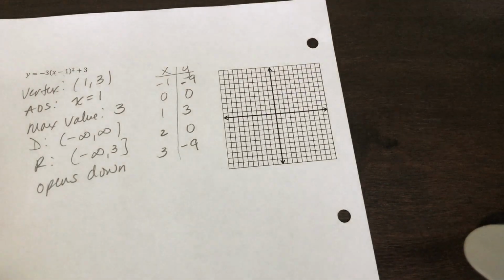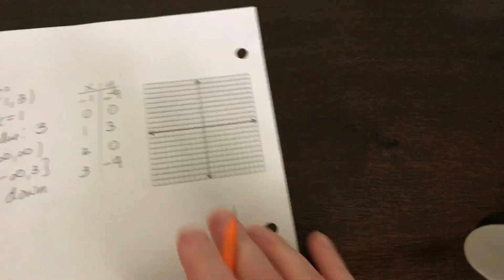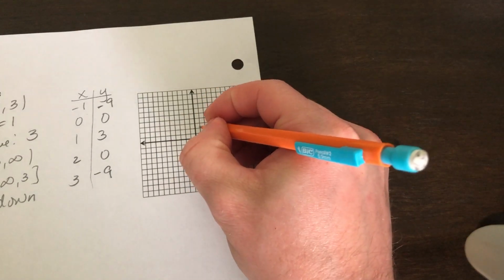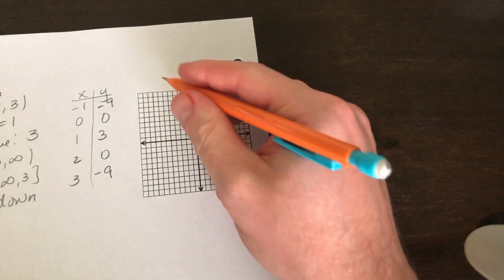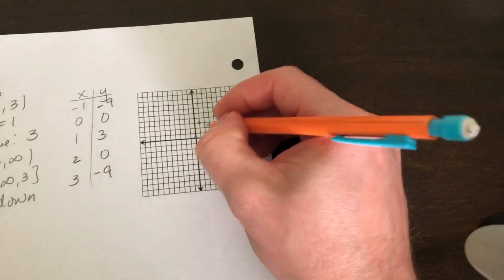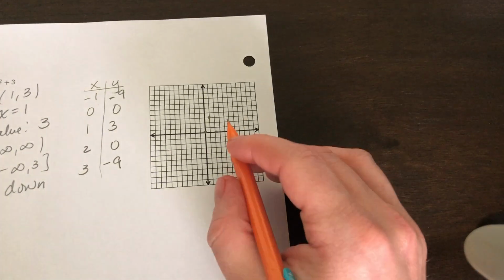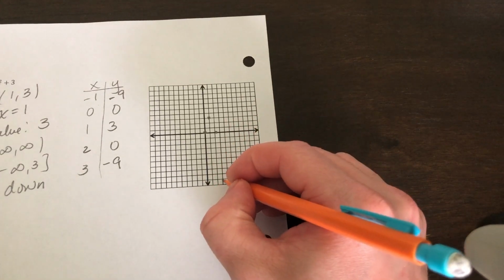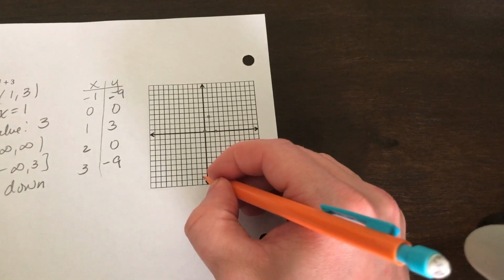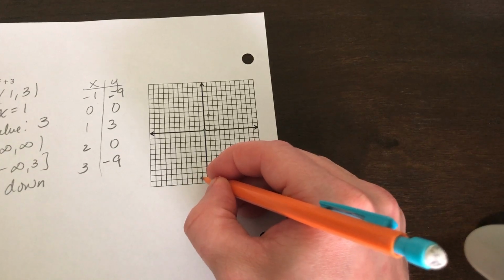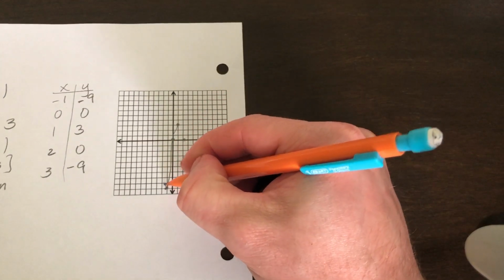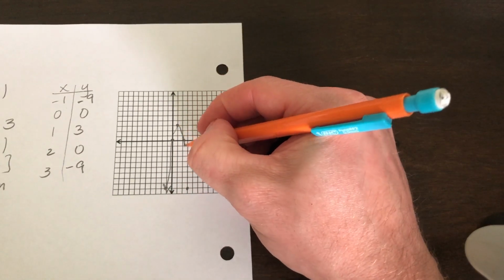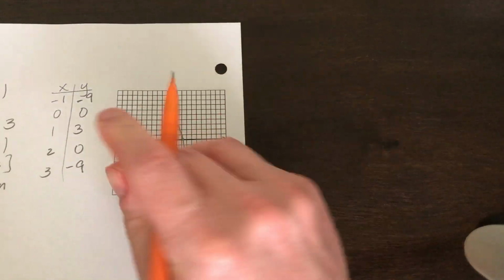Okay. And we're going to plot our vertex, the point (1, 3), and then (0, 0), and (2, 0). And then -9. Something like that. And we're going to connect the dots. And my parabola looks pretty bad on its side. But that's what it looks like.